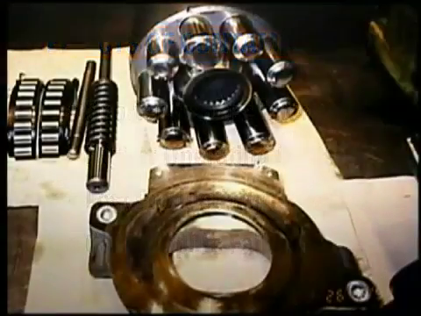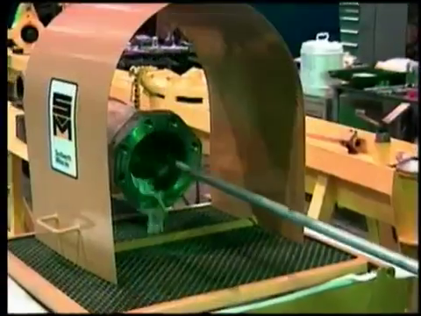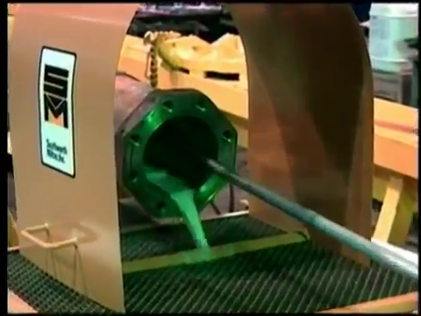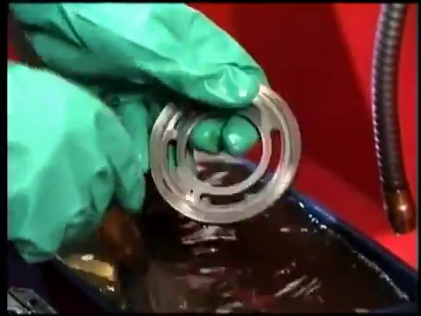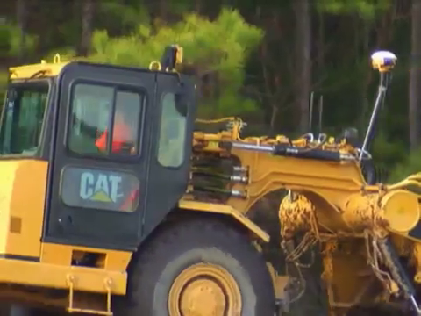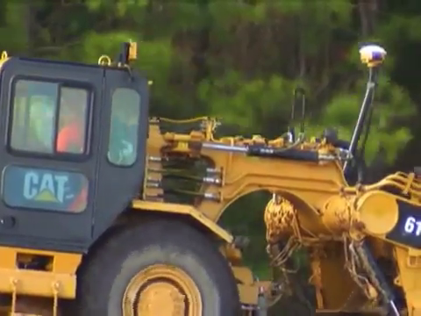The pump is one of the most expensive components to fix in a hydraulic system, and in the event of a catastrophic failure, it may take days or even weeks to repair a contaminated hydraulic system. But contamination harms more than just hydraulic systems.